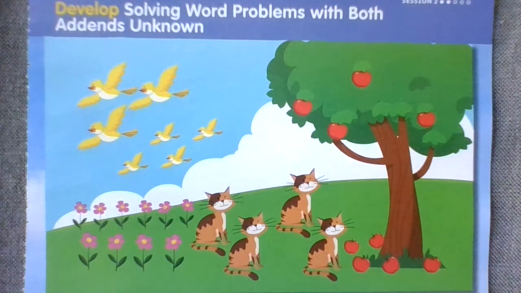All right, now we're going to take a look at this page. I see birds and flowers and cats and an apple tree with apples. We're going to tell a word problem about our picture. So listen carefully. Kara planted 10 flowers. She will pick some. How many can be in her hand and how many can be on the ground? So we're going to take a look at our flowers here. I want you to think about that for a second. How many could she pick and how many could she leave on the ground?